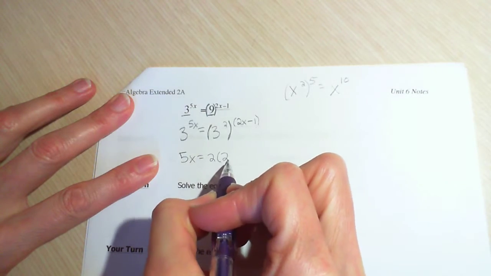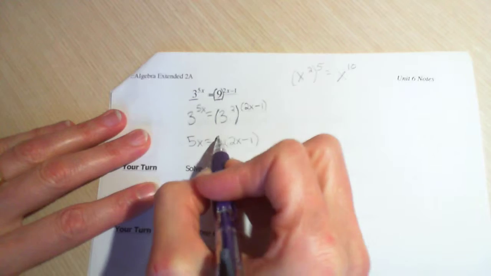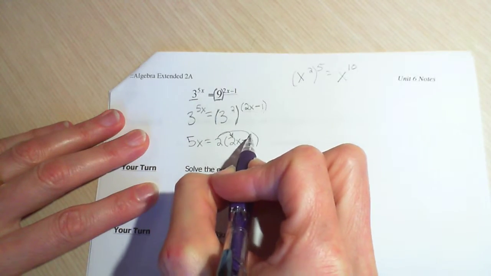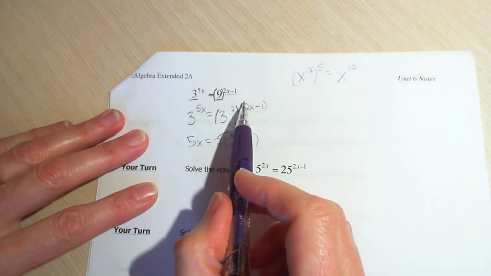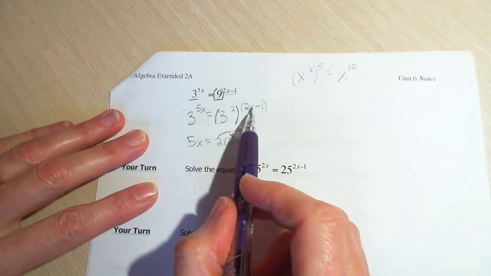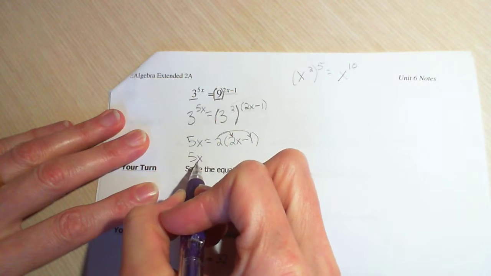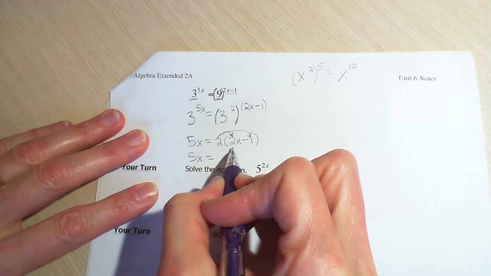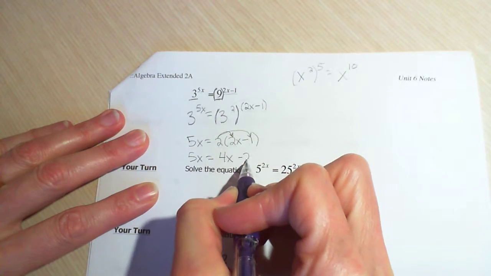This is why using the parentheses is important, because then you can see I need to distribute that 2. So I can't just multiply the 2 by the 2x. I have to multiply it by everything in that exponent. So on the left I would have 5x. On the right I would have 2 times 2x, 4x, 2 times -1, -2.